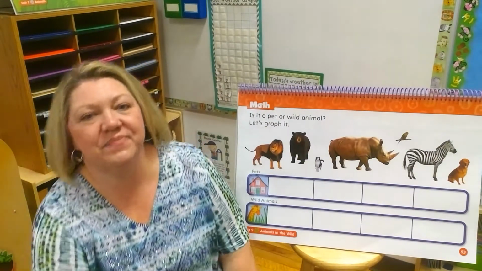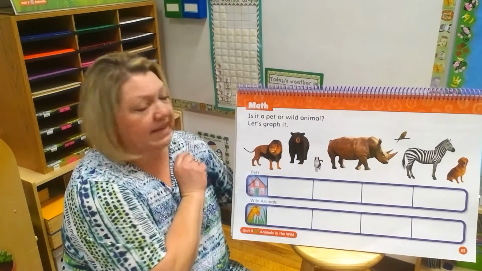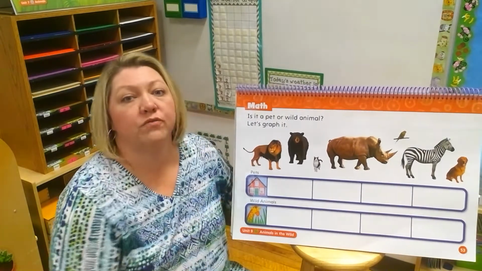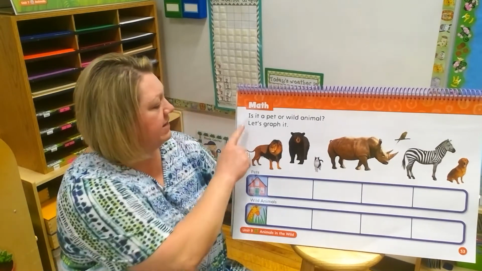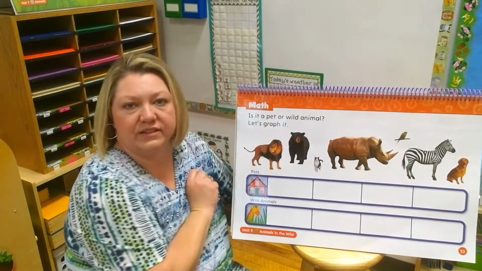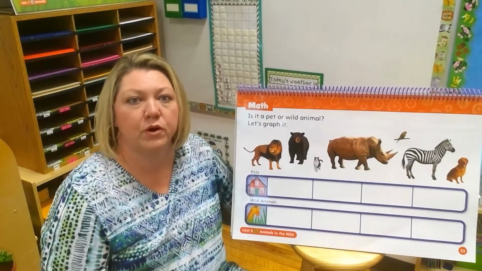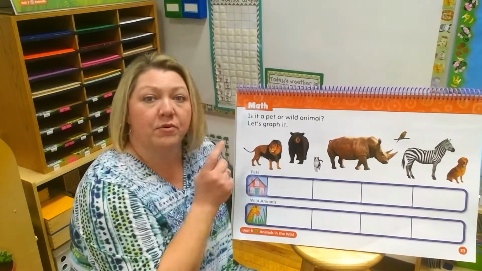Again, boys and girls. Today we're going to do a math lesson, and we are going to decide if these animals are pets or if they're wild animals, because we've been talking about both kinds of animals. And it says, is it a pet or a wild animal? Let's graph it. So we're going to make a graph. A graph is where you fill in spaces according to the number of animals you have.